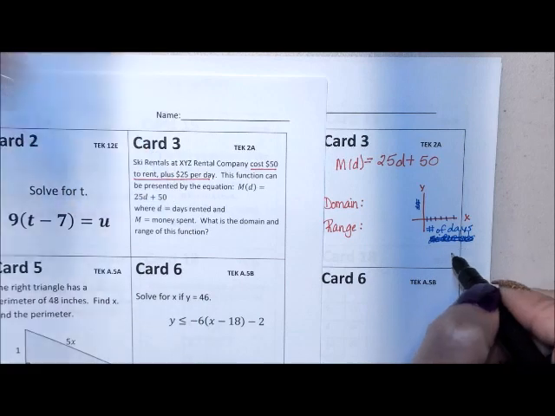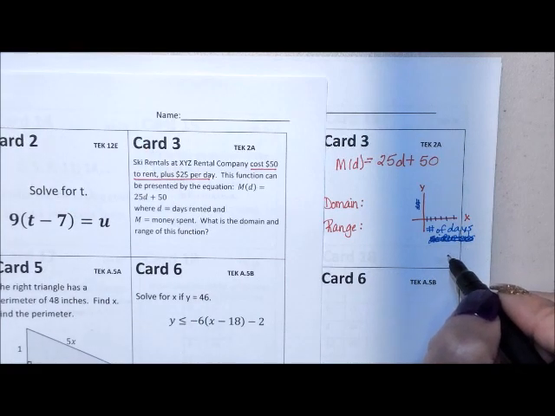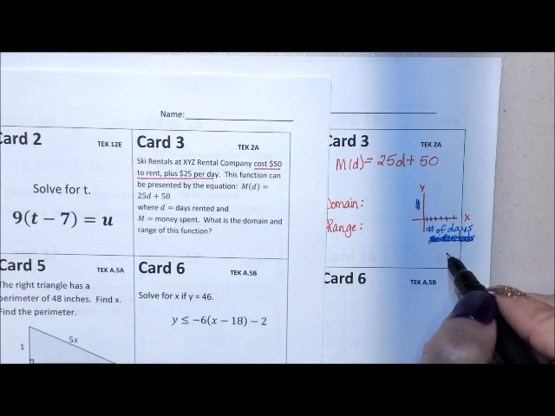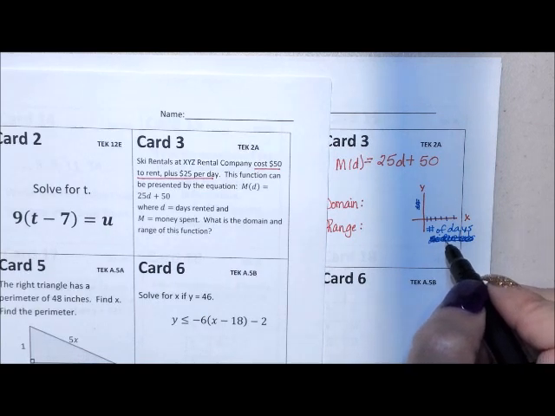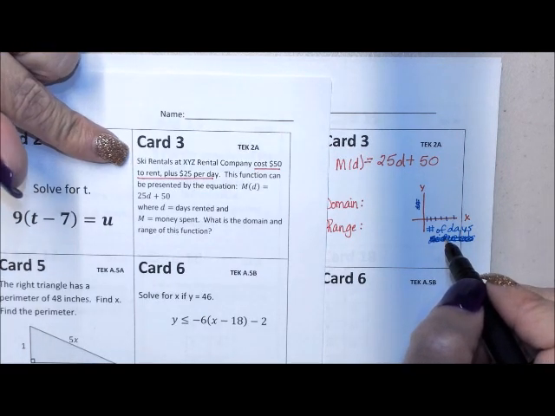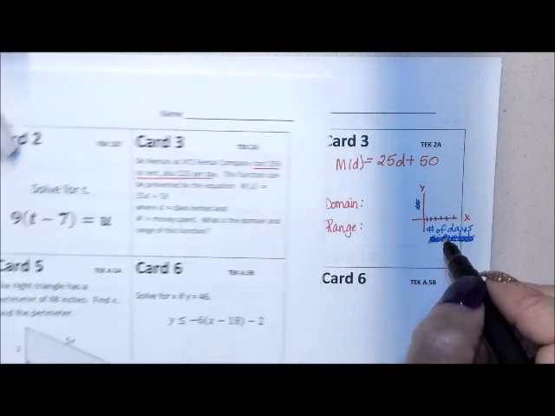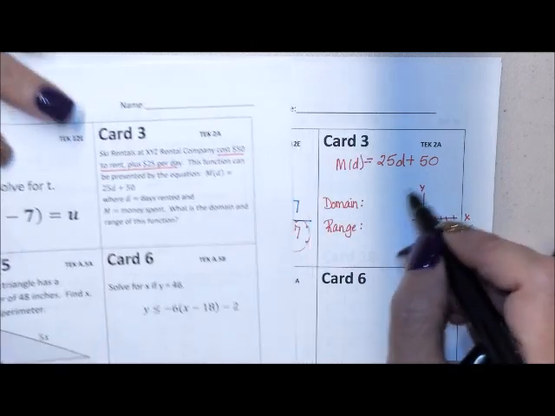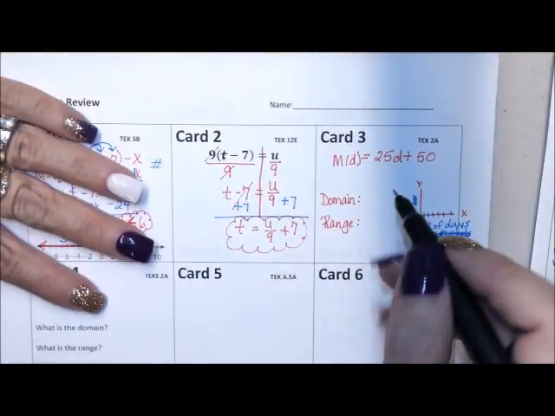Okay, so when you go to rent, can you rent for half a day? Well, that's actually a really good question on this one. I'm going to go with I have to rent a whole day. They're not going to let me just rent half a day. So I'm going to move this out of the way now as I look at this.